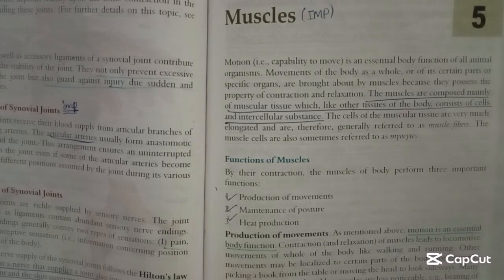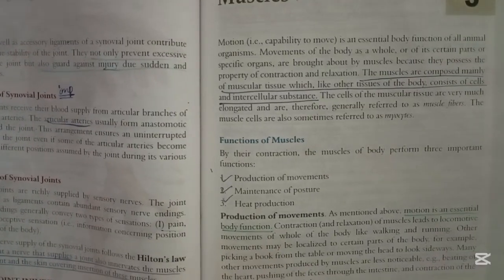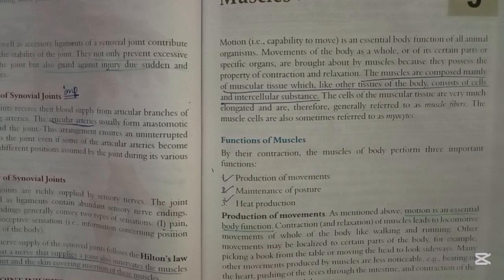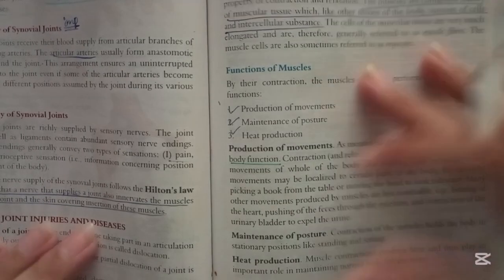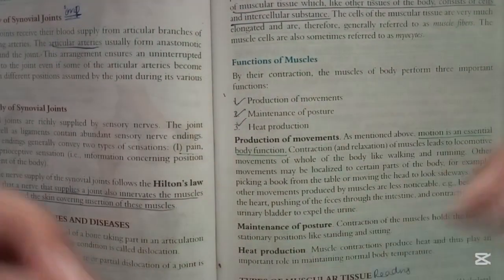Muscles is an important chapter in your general anatomy when compared to other chapters. So in this video we are going to discuss the important topics from this chapter, and let's start. So the first topic is functions of muscles.